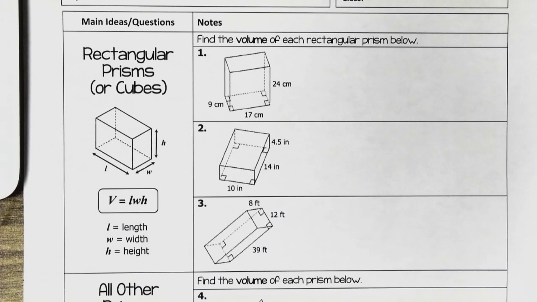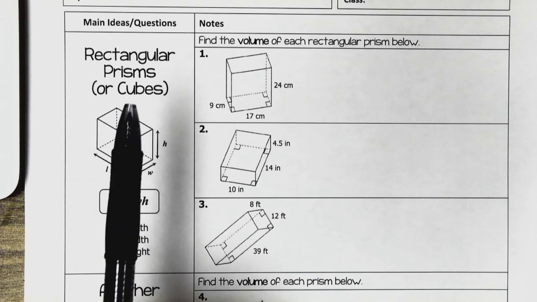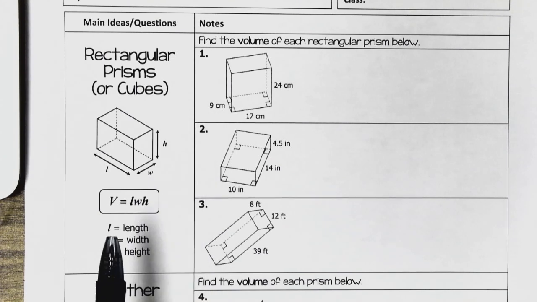All right, guys, in our next lesson, we're going to be moving on to how to find the volume of 3D figures. So this first lesson, we're going to be focusing on finding the volume of prisms and cylinders. The first thing we're going to talk about is rectangular prisms or cubes.